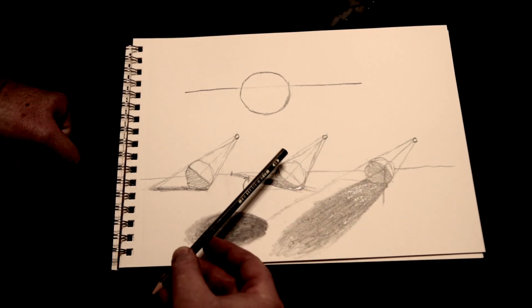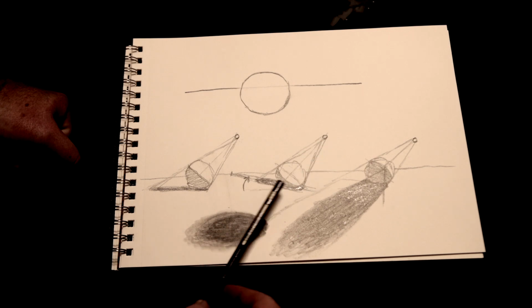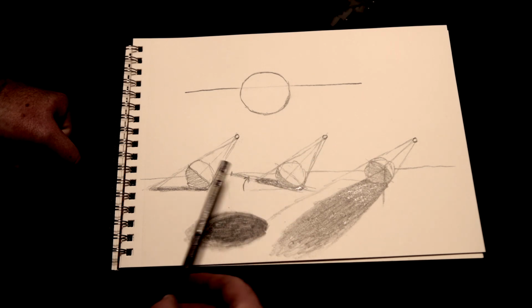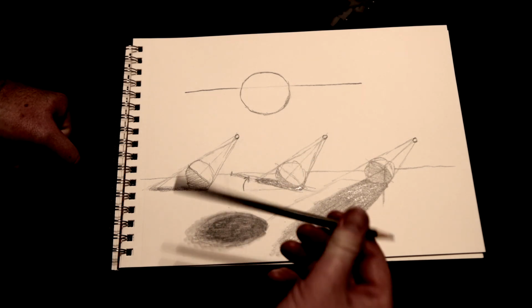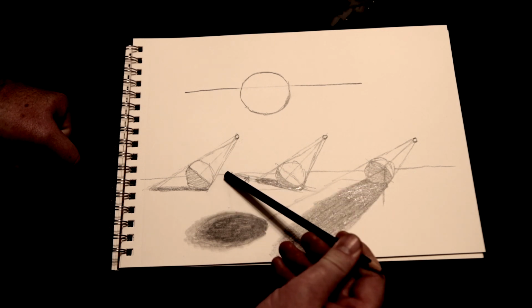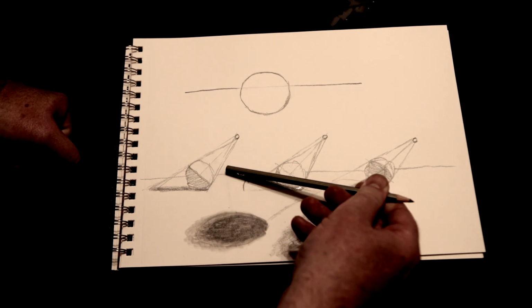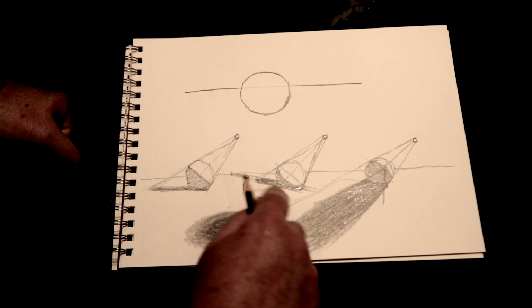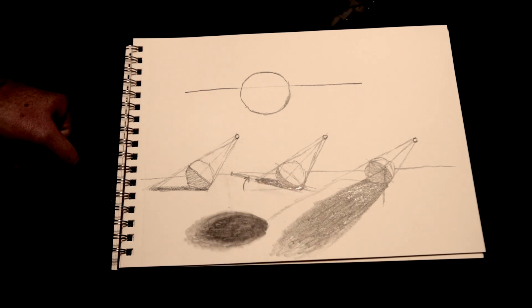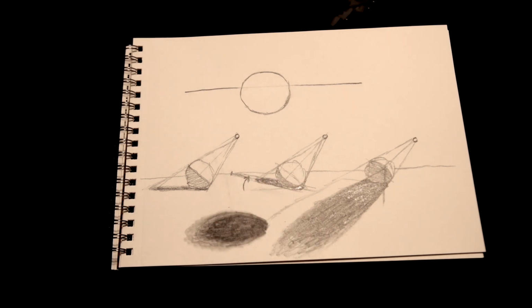So use your penumbra lines. You can use four penumbra lines to determine your cast shadow and your penumbra. And then use perspective. Use a vanishing point on the horizon and a couple perspective lines to help you figure out where that cast shadow is going to lay underneath your object.